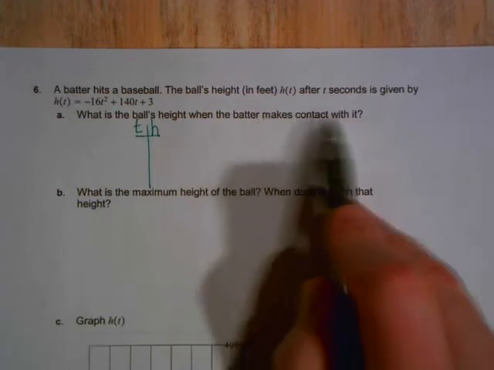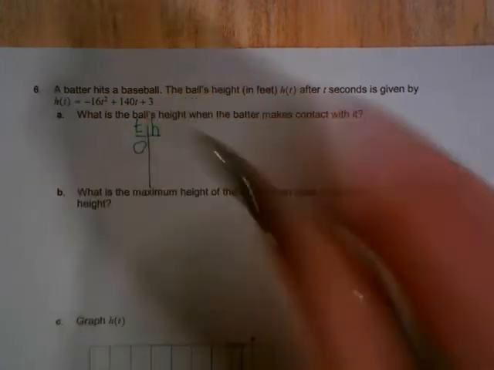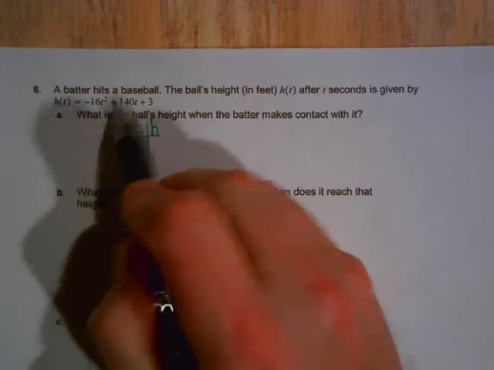What is the ball's height when the batter makes contact with it? Well, when the batter makes contact with it, that's when we start. That's right at time 0. So this is a fancy way of me saying find the intercept. I plug in 0, I get 0 plus 3. That's 3.